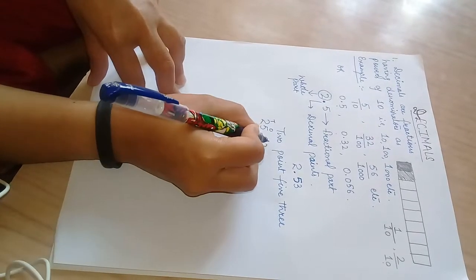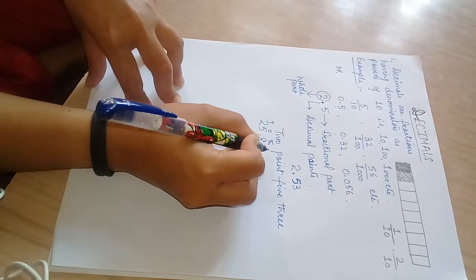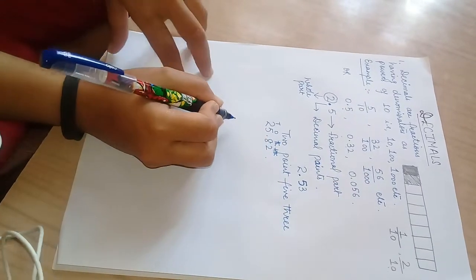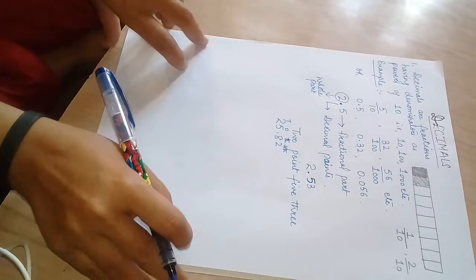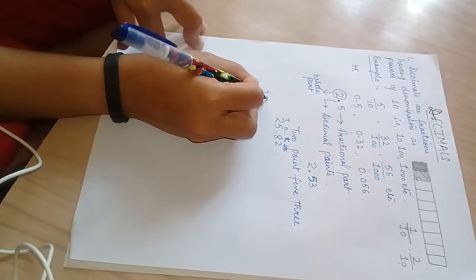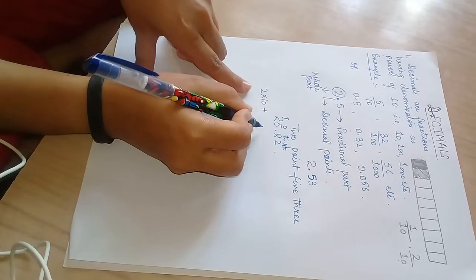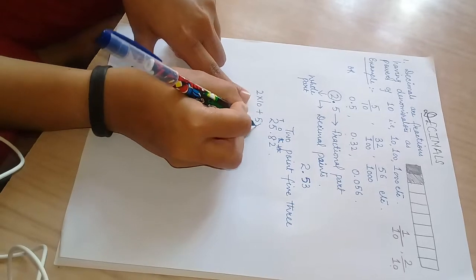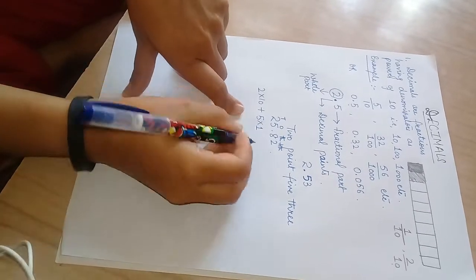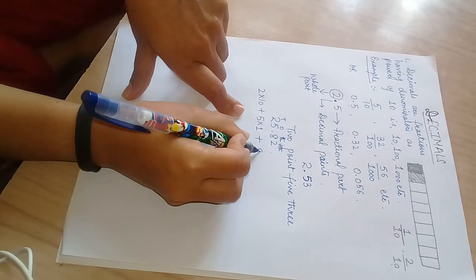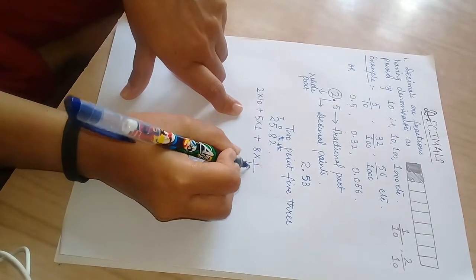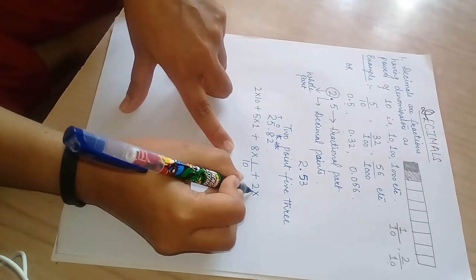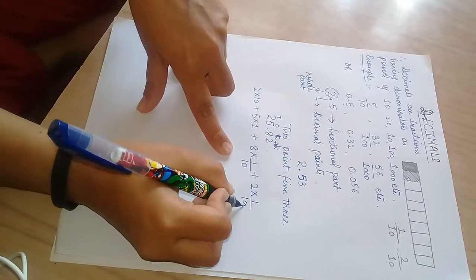Here 8 is at the tenths place, and 2 is at the hundredths place. By expanding it into a standard form, we can write it like this: 2 multiplied by 10, plus 5 multiplied by 1, the place of the digit, plus 8 multiplied by 1 by 10, meaning 1 by 10th part, plus 2 multiplied by 1 by 100, meaning 1 by 100th part.